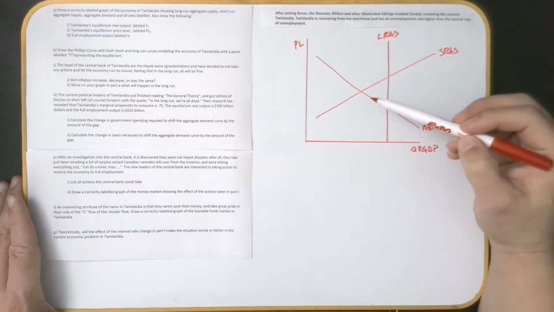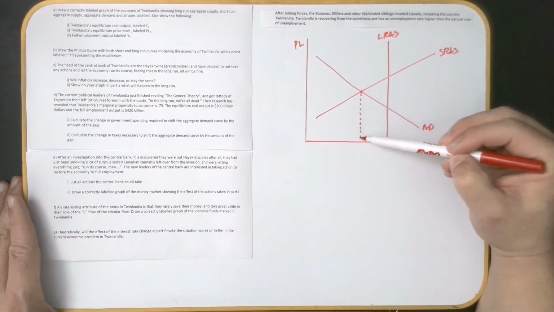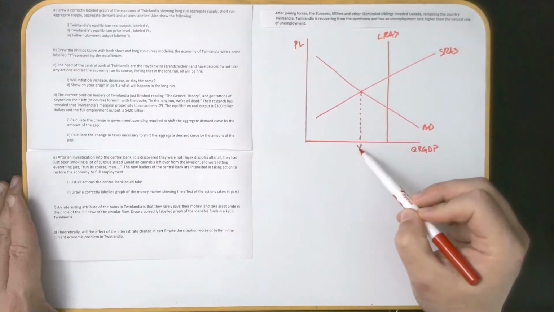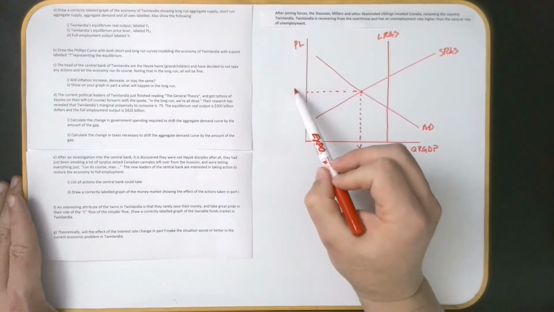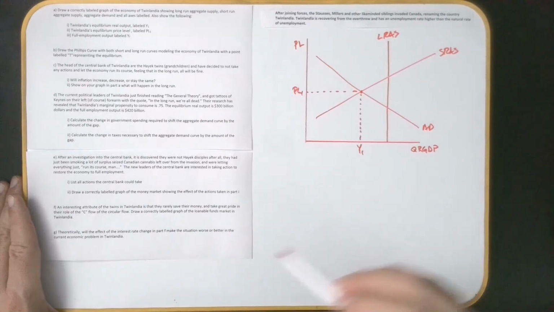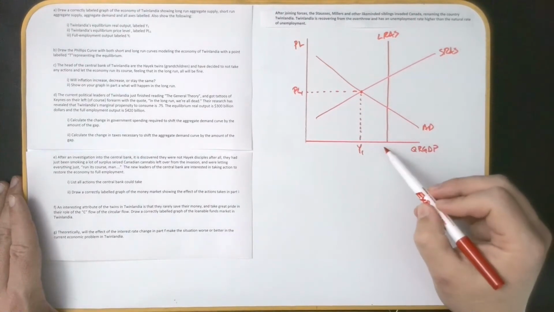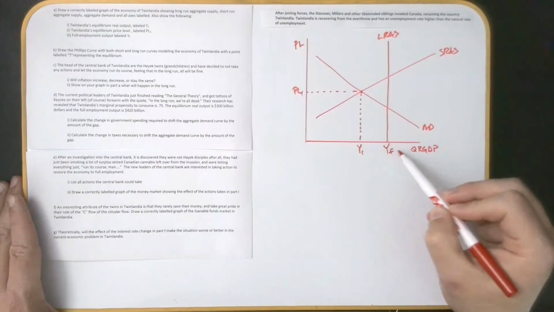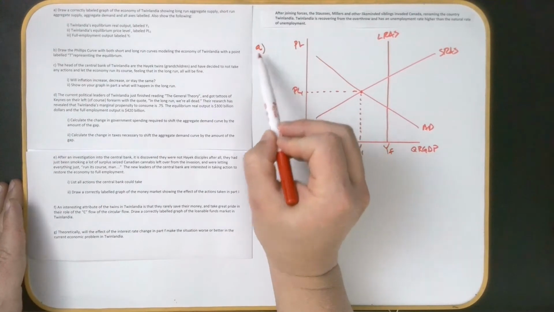It says their real output is labeled as Y sub 1. So this is what's going on here, Y sub 1, and then the price level is over here. Then it says the full employment, Y sub F, where the F stands for full employment. All right, so this was question A, and that covers that.